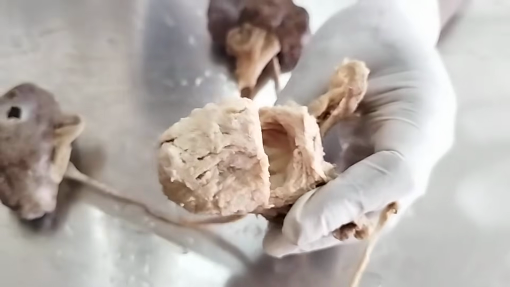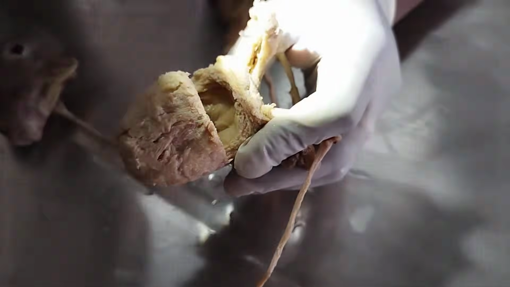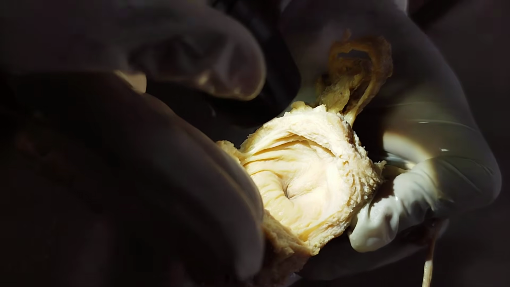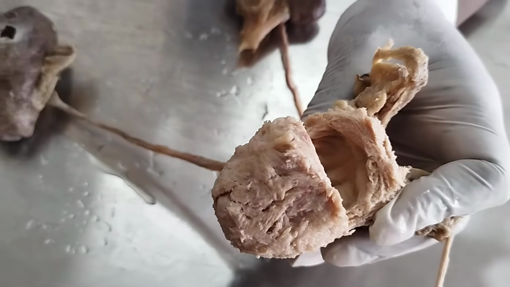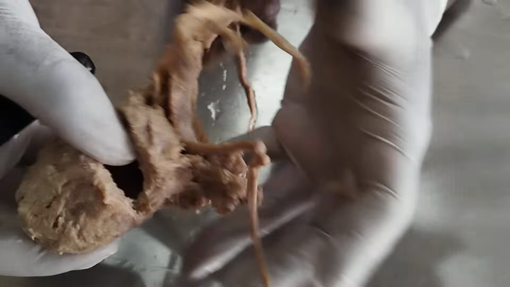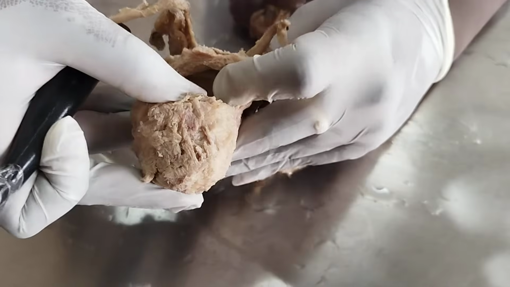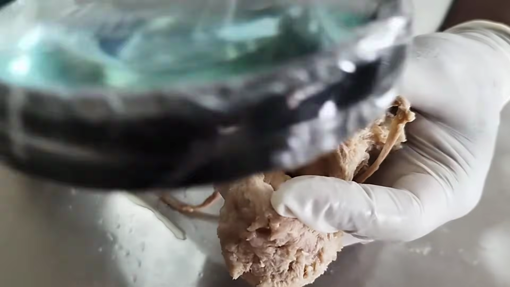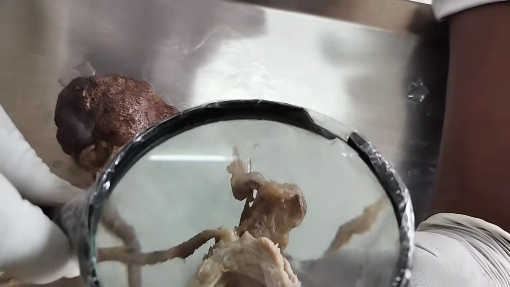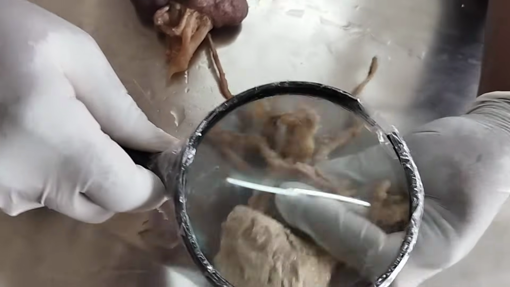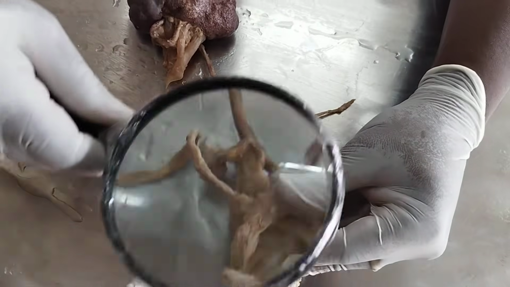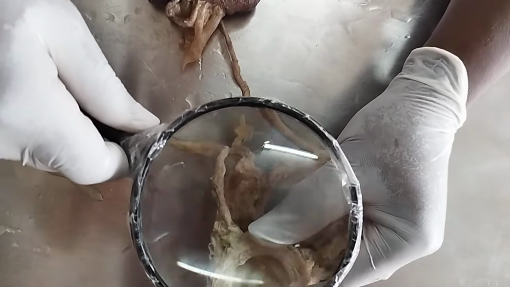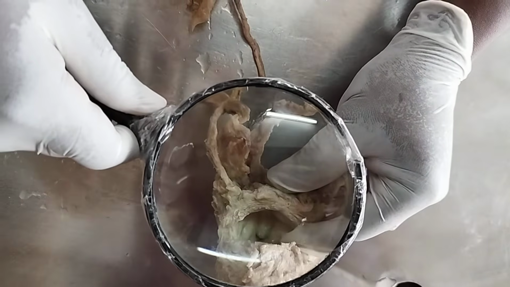I'll put some light and show you. You can see here, this is the trigone. I'll use a magnifying lens and show you the trigone of the urinary bladder. You can see the trigone very clearly. This is the trigone of the urinary bladder, the smooth area on the posterior inferior aspect.